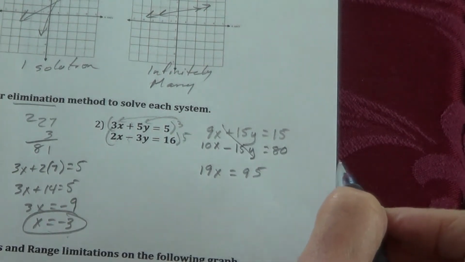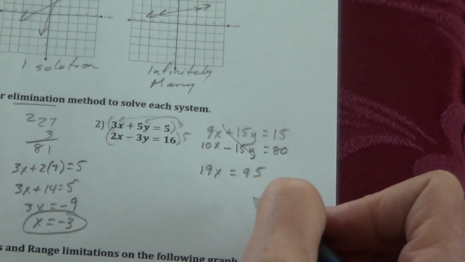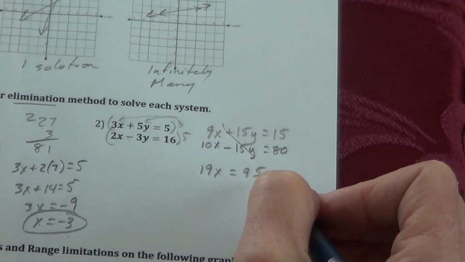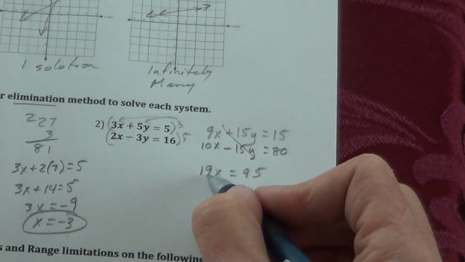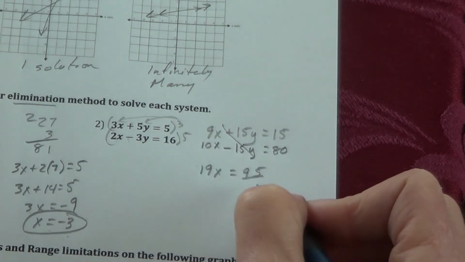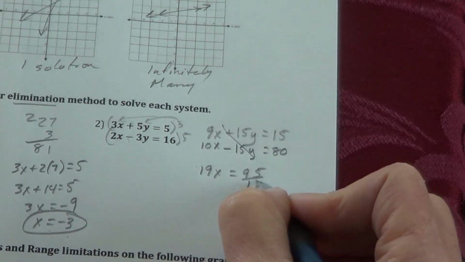Now, I'm just going to take a wild guess and say probably 5 times 19 is 95, just because I know 5 times 20 is 100. So 5 times 9 is 45. Carry the 4. 5 times 1 is 5, plus 4 is 9, so I am correct in that.